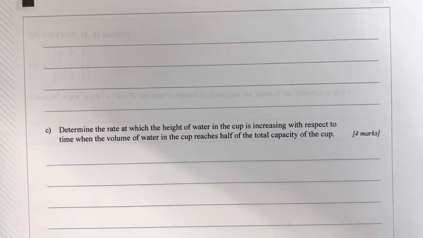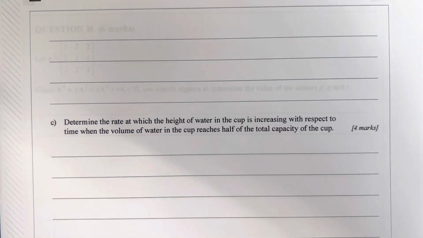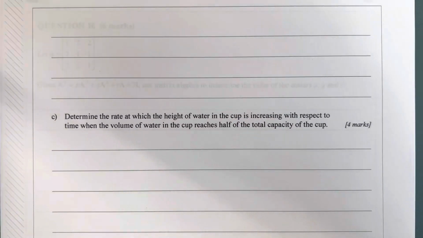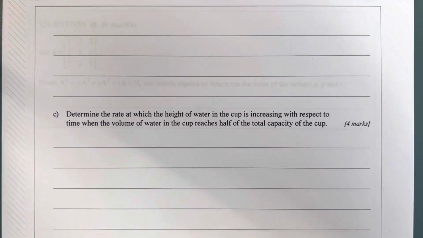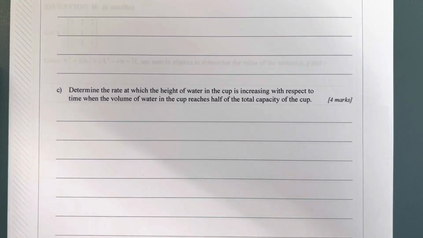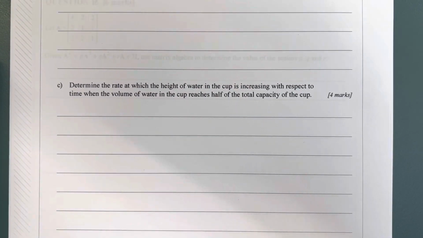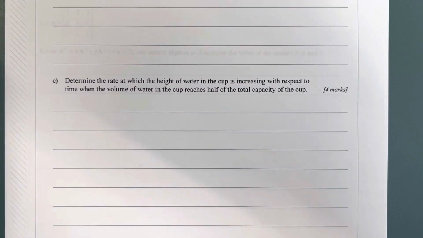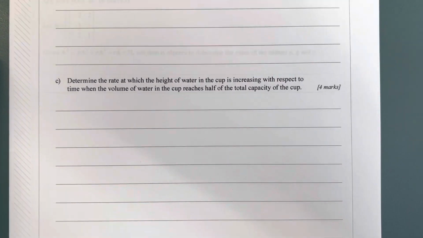Now part C says, determine the rate at which the height of the water in the cup is increasing with respect to time when the water volume in the cup reaches half its total capacity.